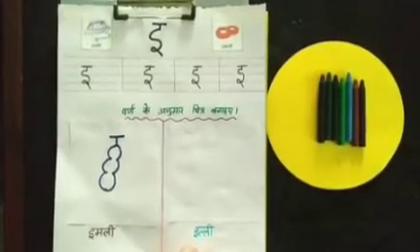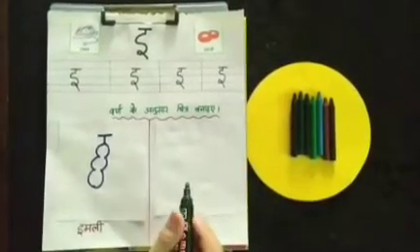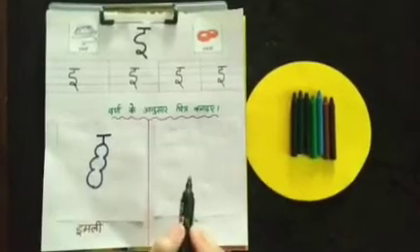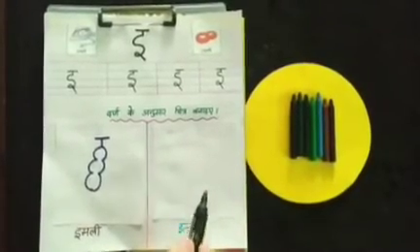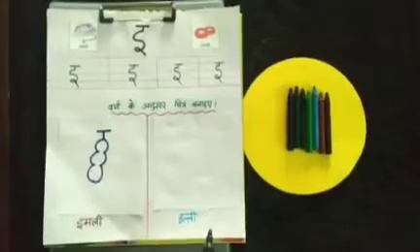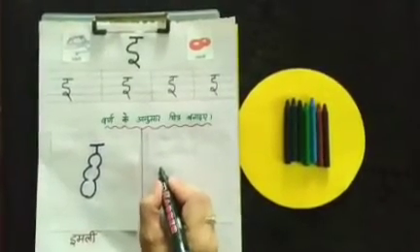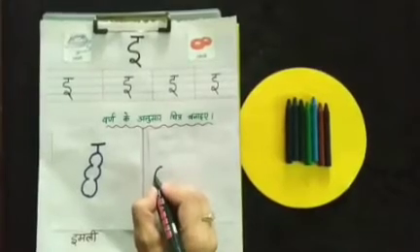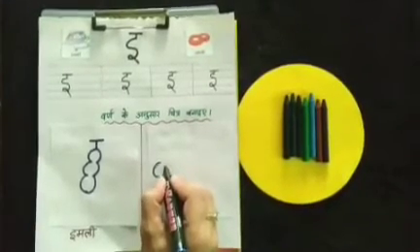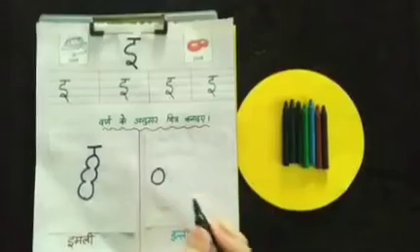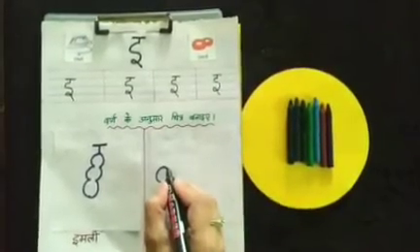E se Imli. Children, we will be drawing a caterpillar, and caterpillar is called Illi in Hindi. So, see how we will draw. Small circle. Children, see.